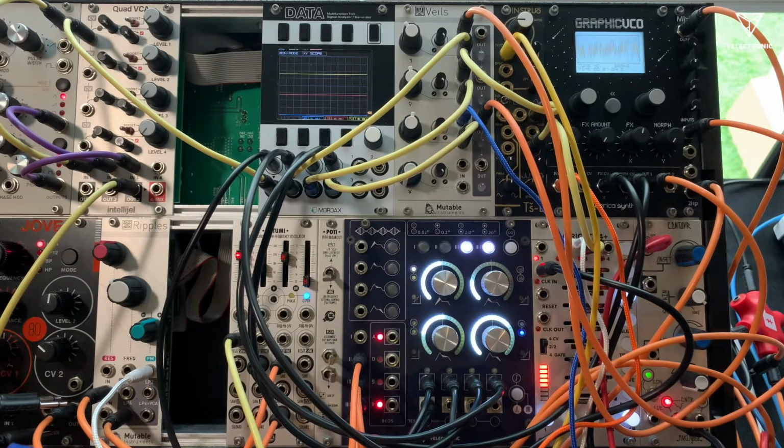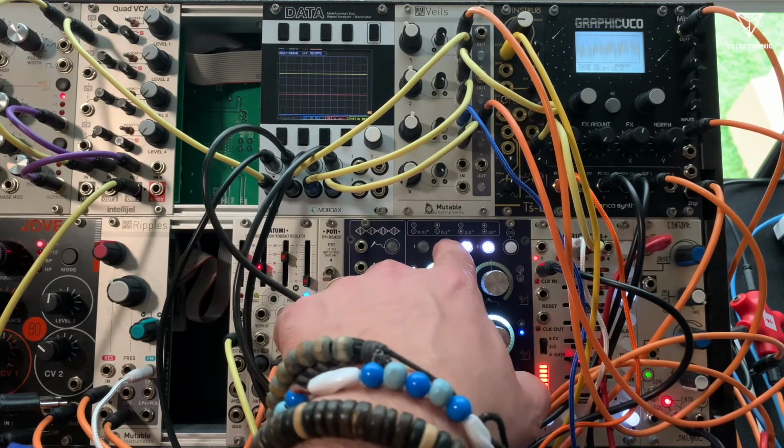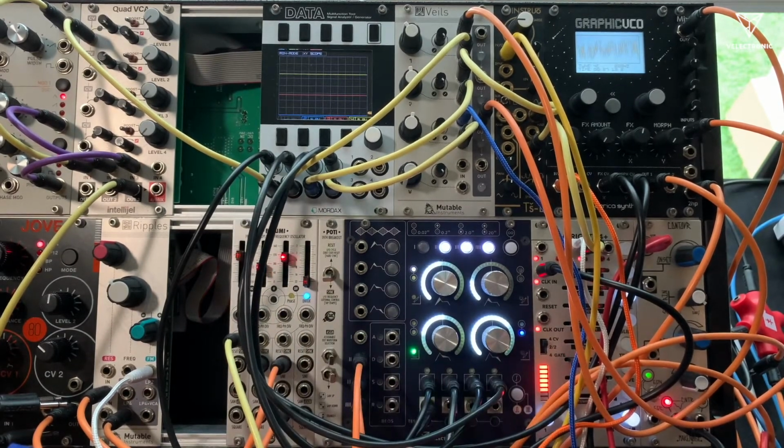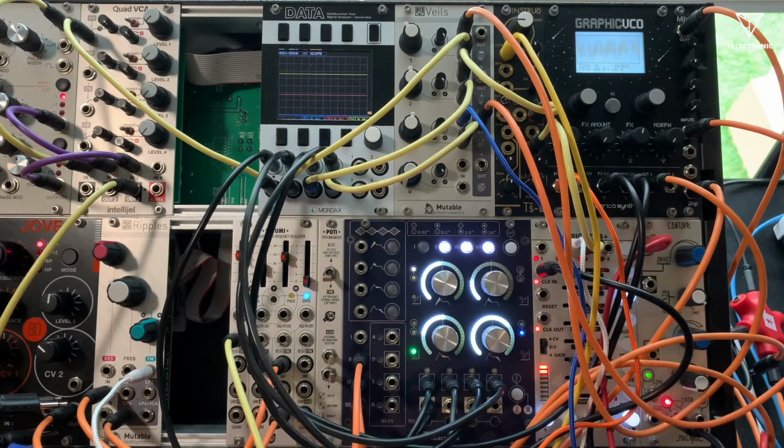Once we have selected all the channels we want to conform the group, we just need to push the head channel button and the group gets created. That's it. Let's check how it works.